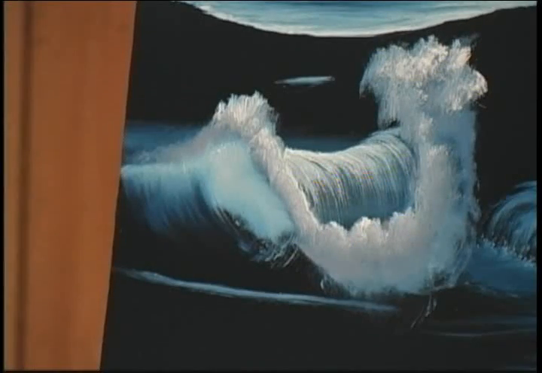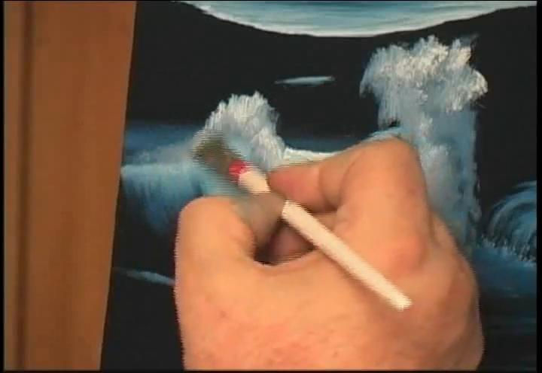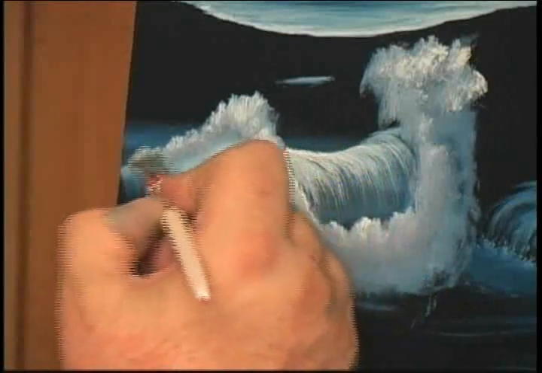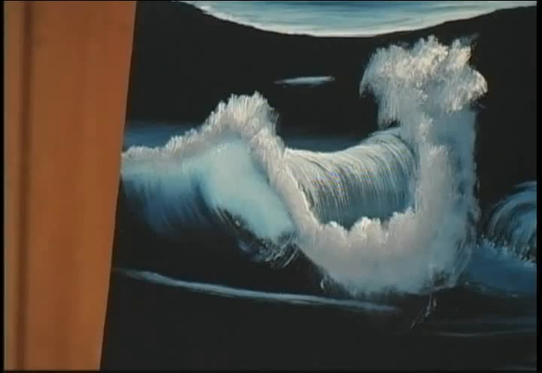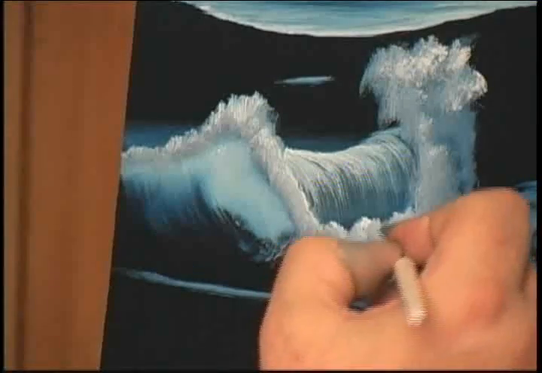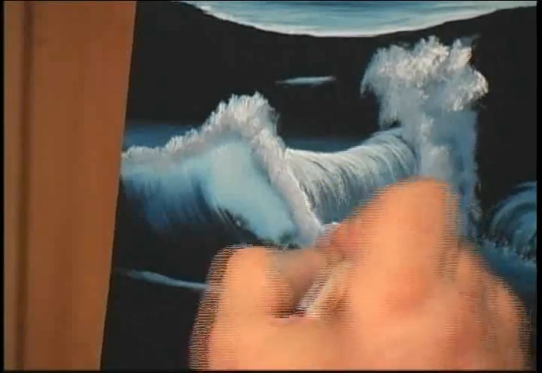We need to reload whenever you run out of paint. You've heard me say before, reload. The first rule of painting is you must have paint in order to paint. I know it sounds silly, but if you've been taking a lot of the classes that I have, you would have heard that question. What do I do? I've run out of paint.